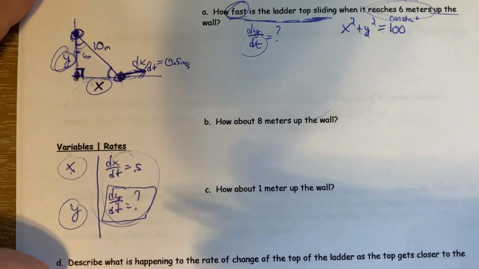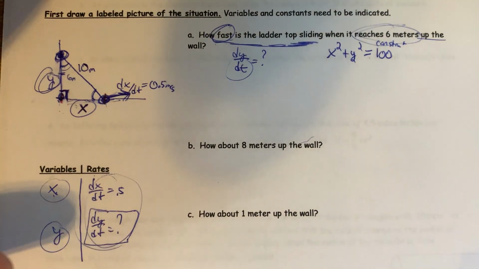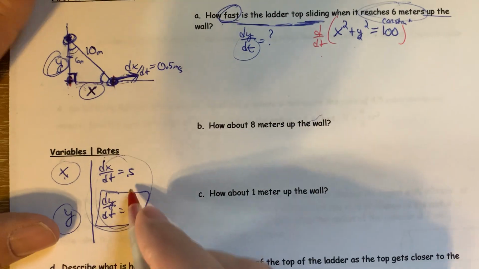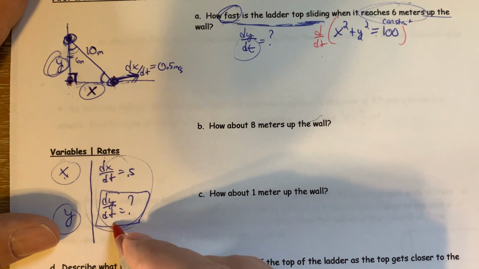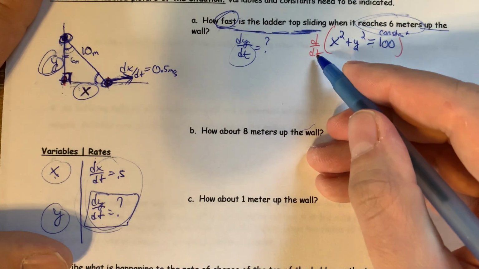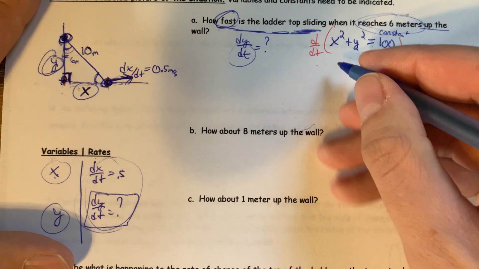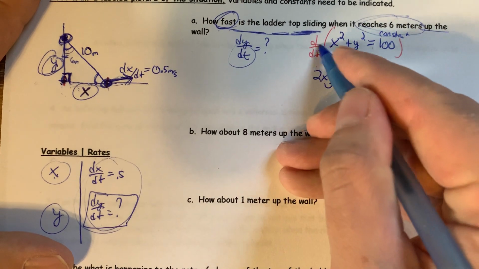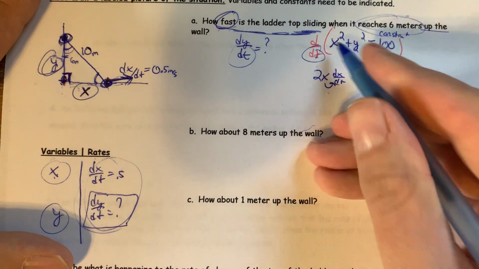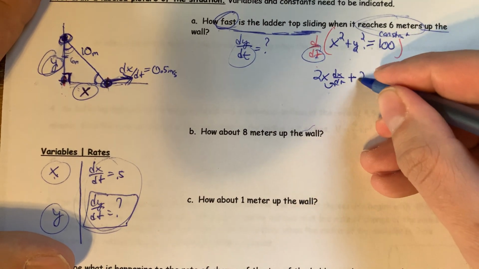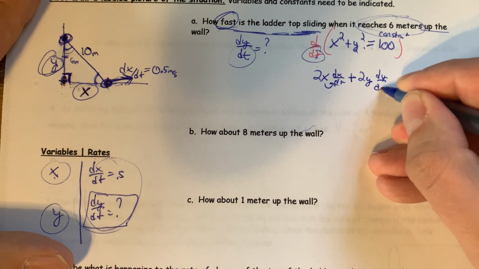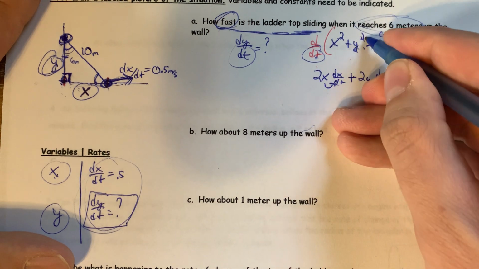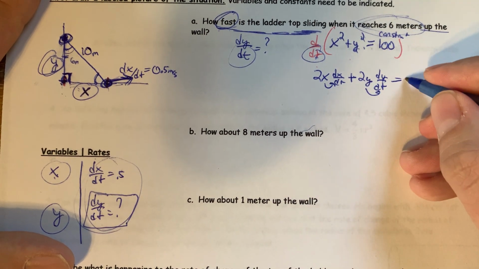Okay, so once we have our relationship between x and y, we are going to do d/dt, the derivative with respect to time, because then I can see how x is changing, dx/dt, and how y is changing, dy/dt. So what is the derivative with respect to time here? Well, the derivative of x squared is 2x times dx/dt, because we did the derivative with a variable that isn't the same variable there. The derivative of y squared is 2y dy/dt, again, because we're doing the derivative with respect to time. So we need to do the chain rule. We do the power rule, 2y dy/dt, and the derivative of 100 is 0.